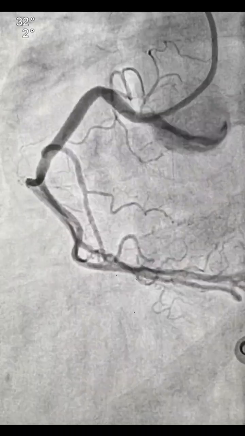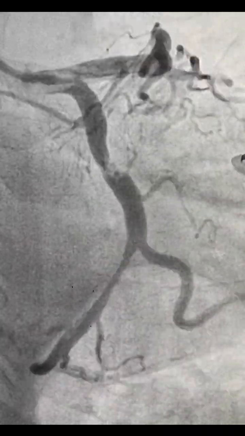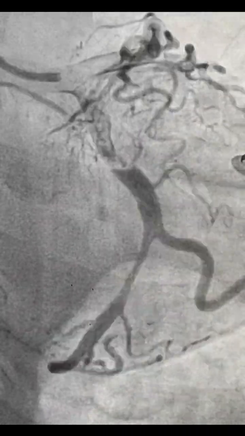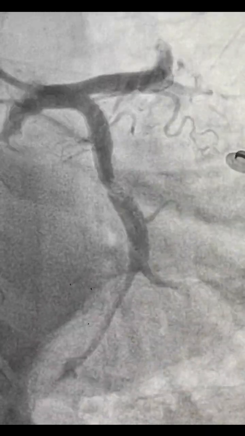You can see the RCA was normal and codominant, and in this case the LCX is almost around 5.5 to 6 in the proximal, and distally probably a 4. So after all clearance, we decided to do angioplasty to the proximal LCX and the distal LCX.